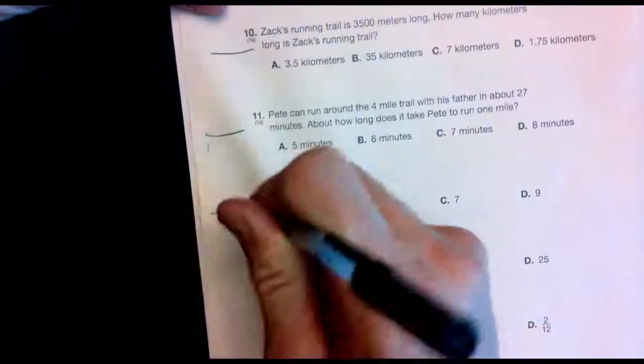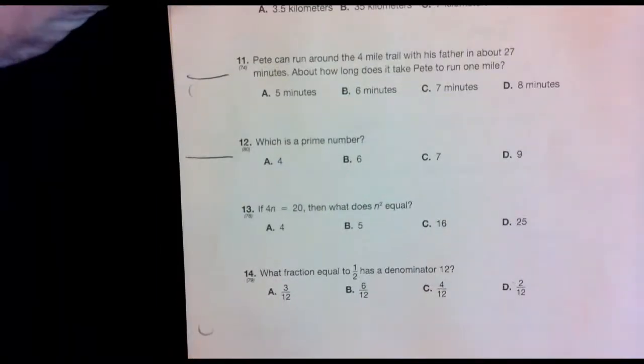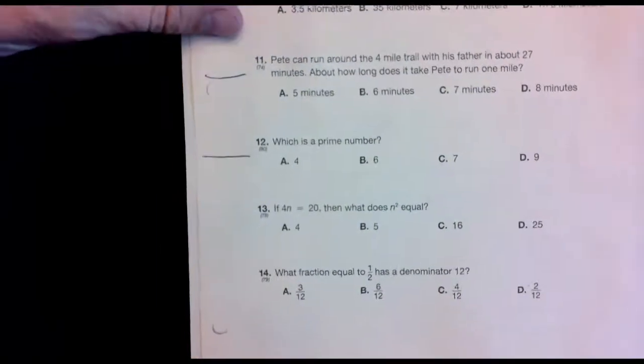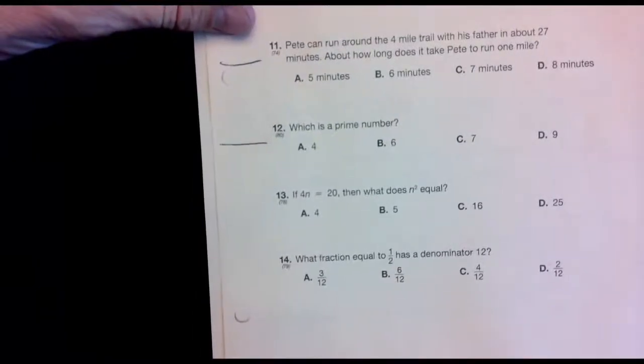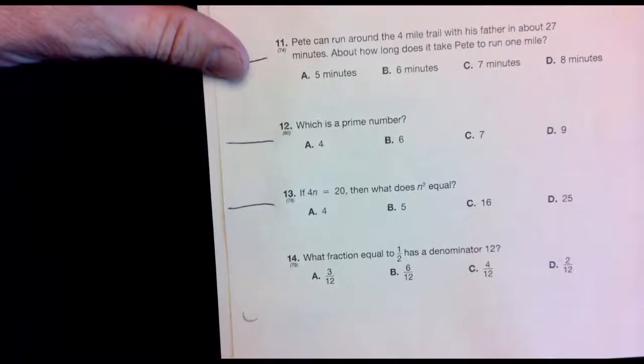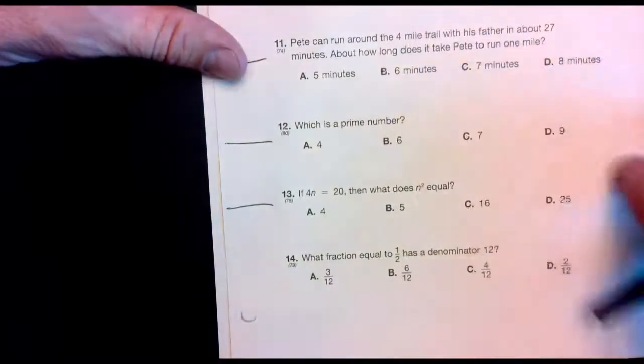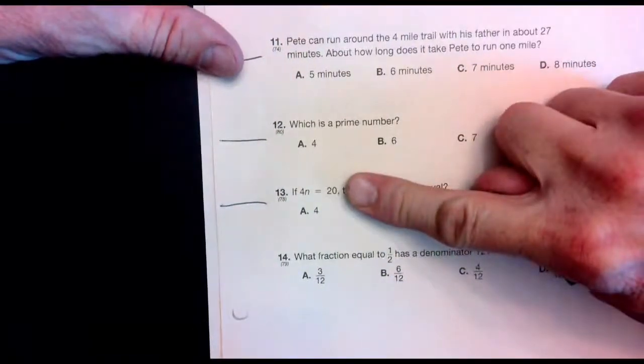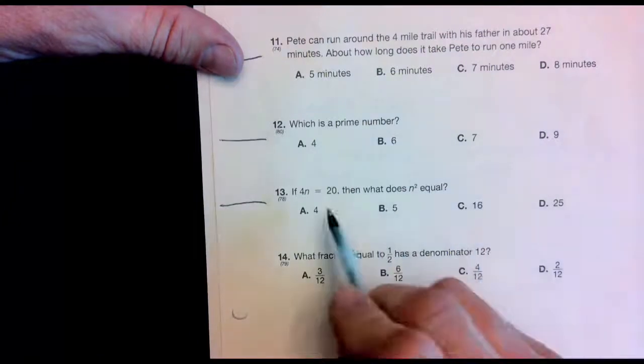Which is a prime number? Prime number means it's only divisible by 1 and itself. 13. If 4n equals 20, then what does n squared equal? So you guys just pretend that second part's not here. 4 times what number equals 20? Now when you figure out that number, then put that number in for the n right here.